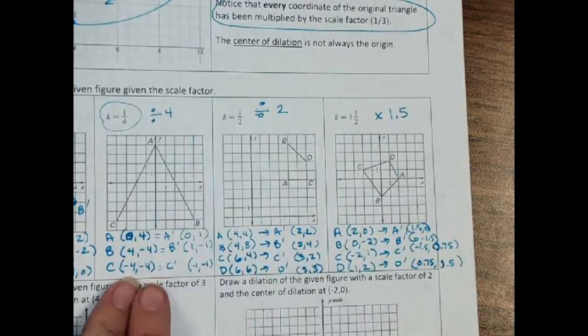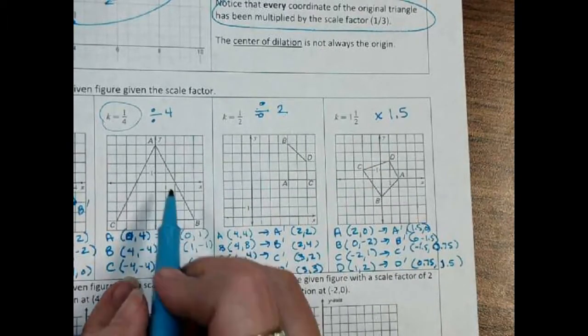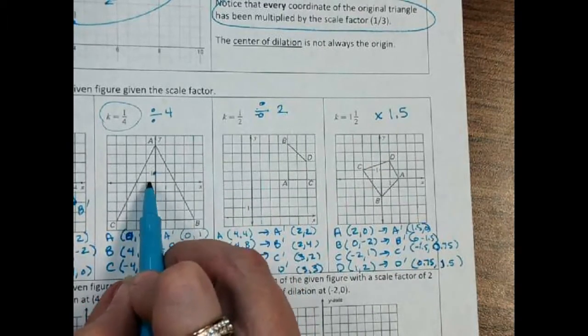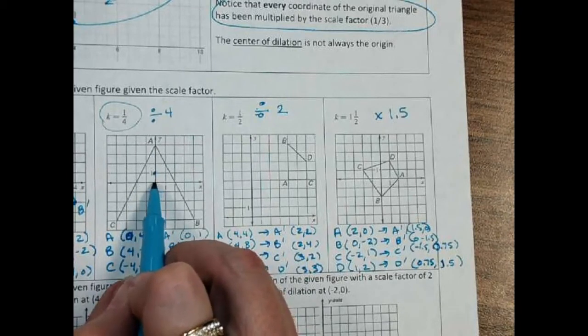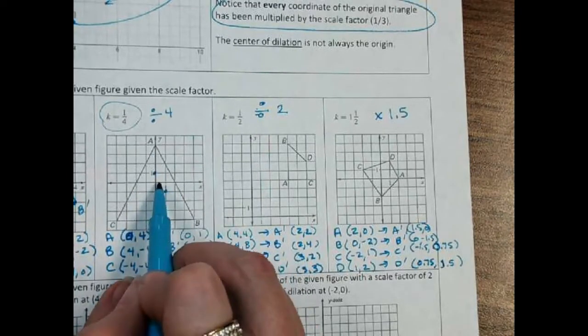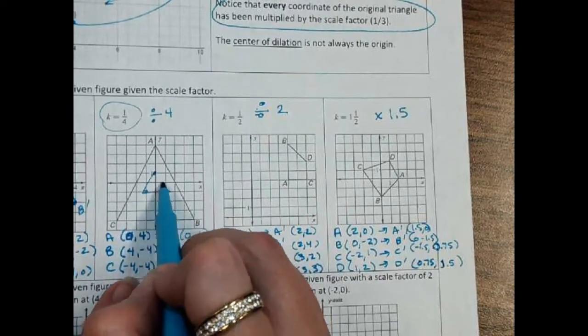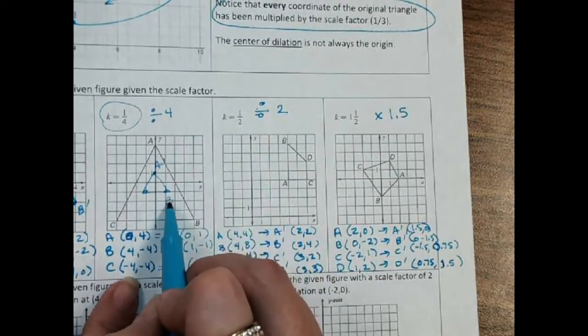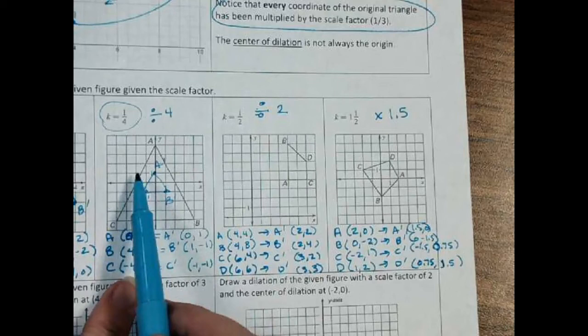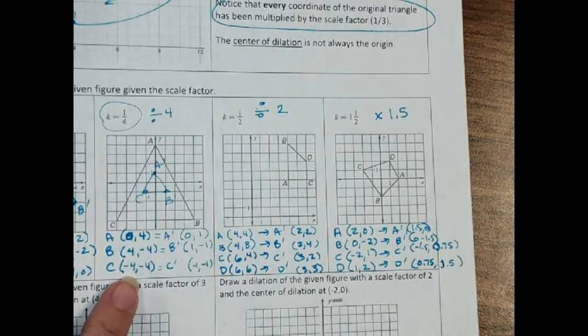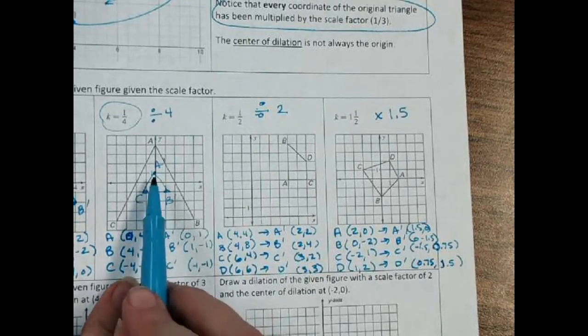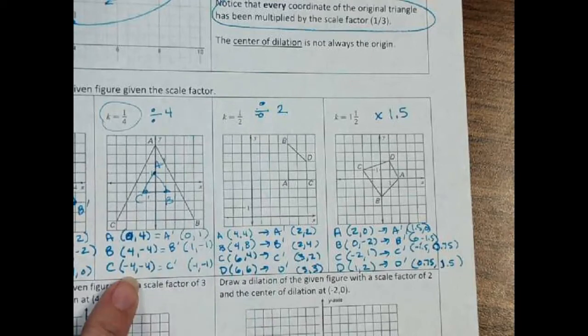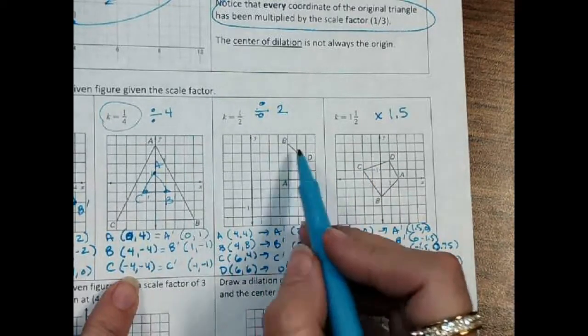Now I'm going to go back and graph each one of these. 0, 1, 1, negative 1, negative 1. There's my new triangle A, B, C. Is the new triangle similar? It looks similar. And is the new one 1/4 the size of the old one? Yes, it is. Okay, next one. 2, 2.